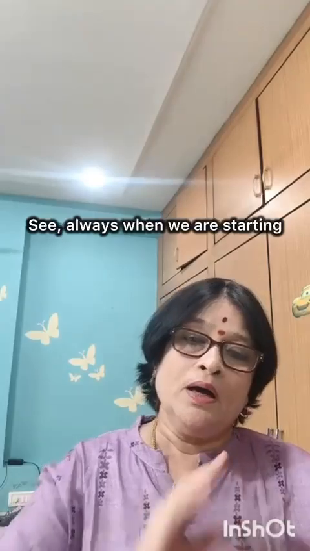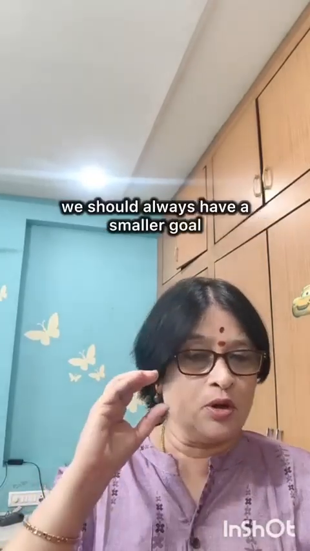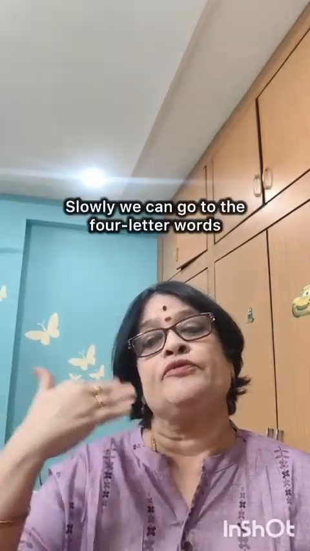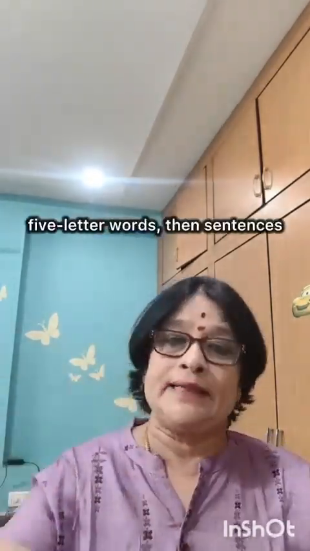The goal of this worksheet is to make our child understand the structure of the word. See, always when we are starting, we should always have a smaller goal. First, let us concentrate on 3-letter words. Slowly we can go to the 4-letter words, 5-letter words, then sentences.